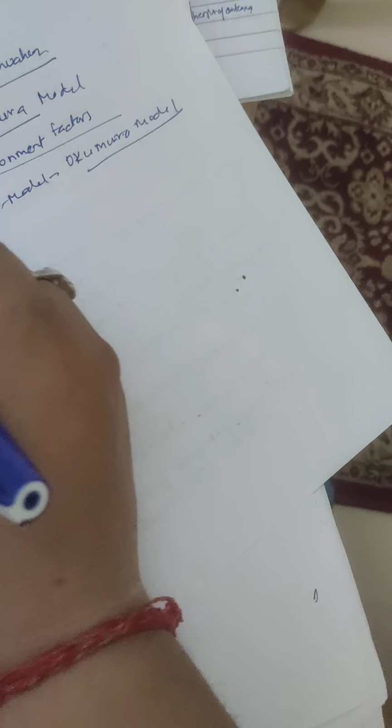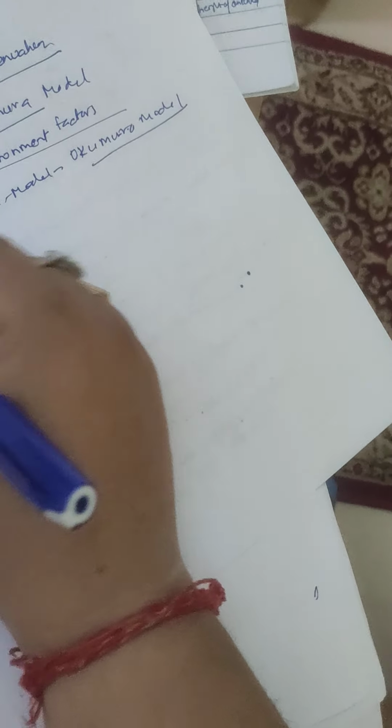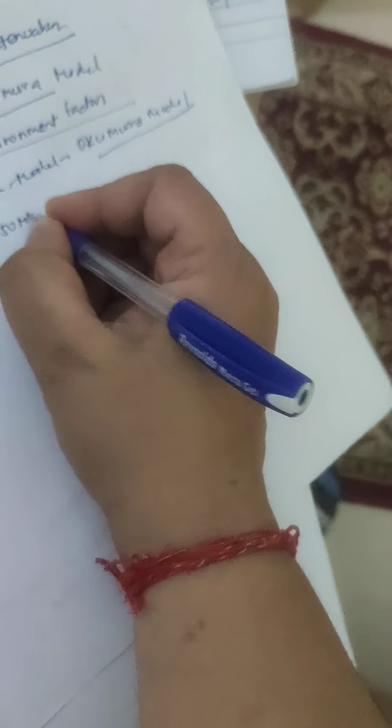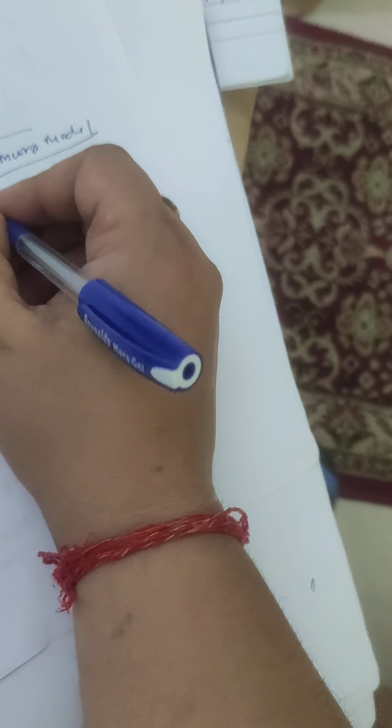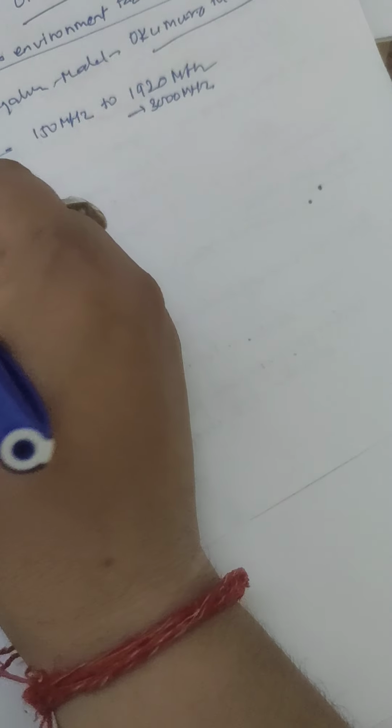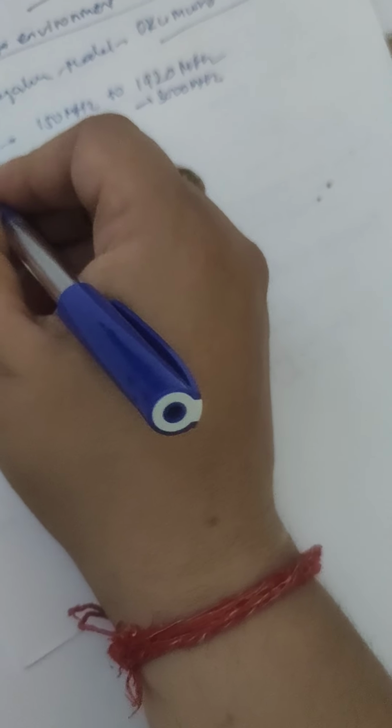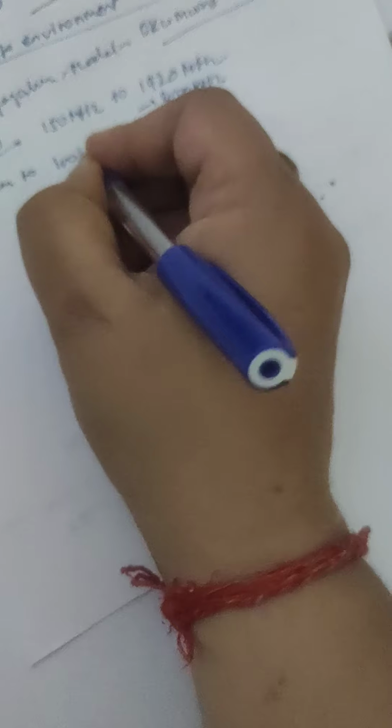So the Okumura model has a frequency range of 150 megahertz to 1920 megahertz, although it is typically extrapolated up to 3000 megahertz, and a distance of 1 kilometer to 100 kilometer is taken into consideration.